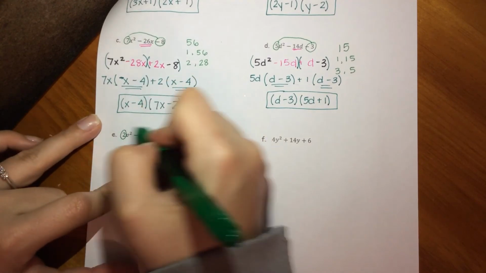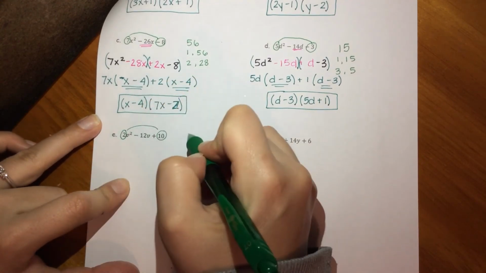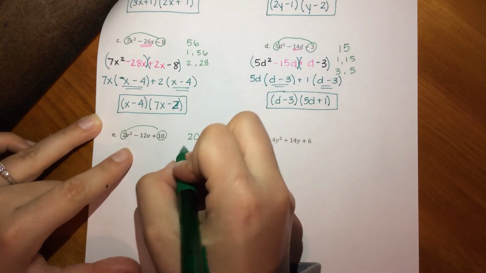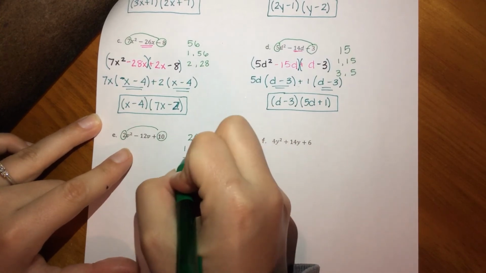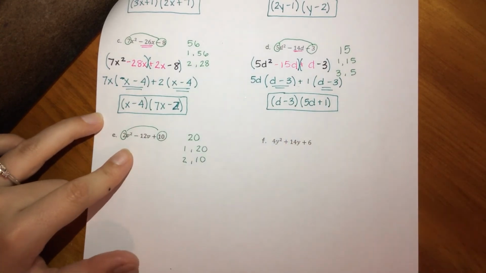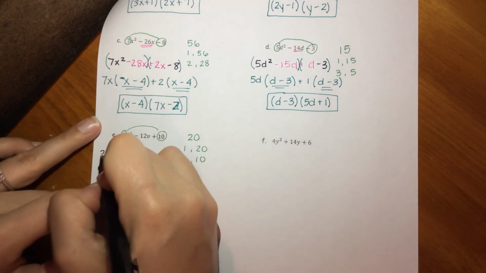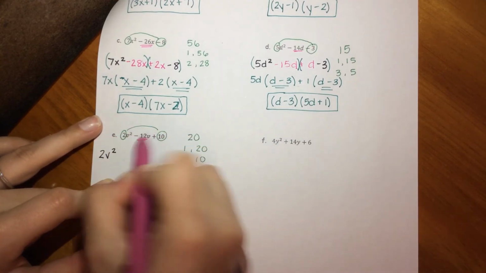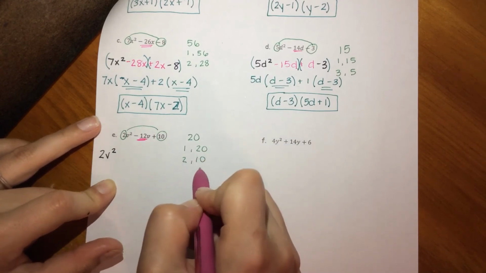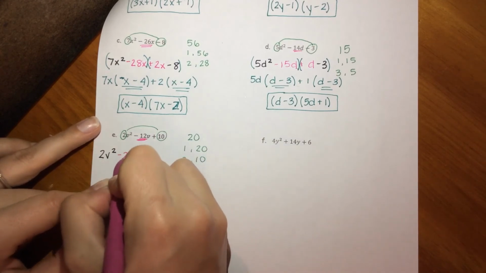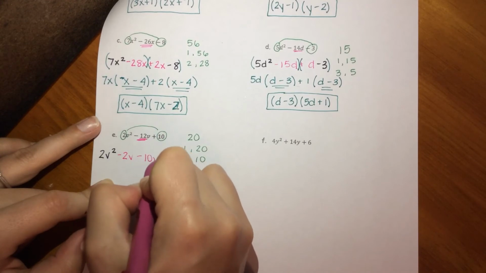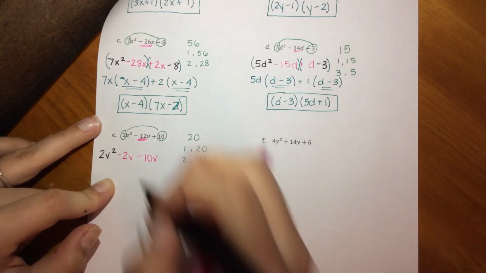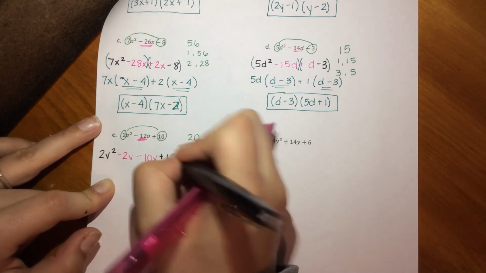So we're going to go a little bit quicker. We got 2 and 10, gives us 20. 1 and 20, 2 and 10. 2 and 10 is going to give me that 12 that I need. So I have 2v squared. I got my negative 12, and I'm going to get that with my 2 and 10. So minus 2v minus 10v plus 10.